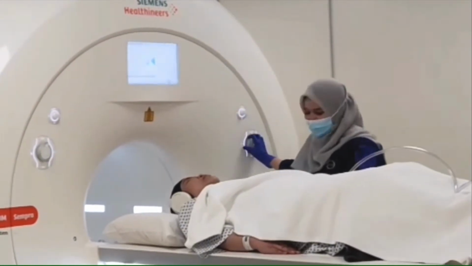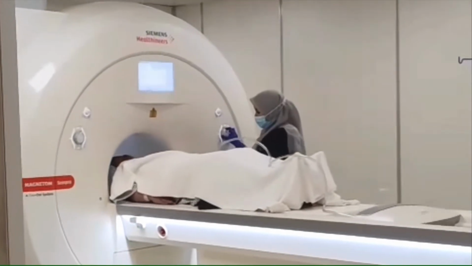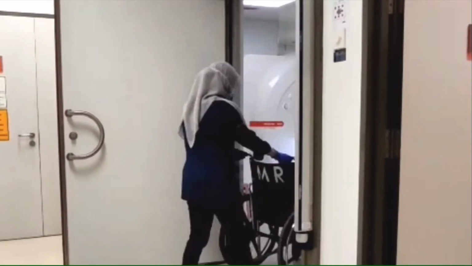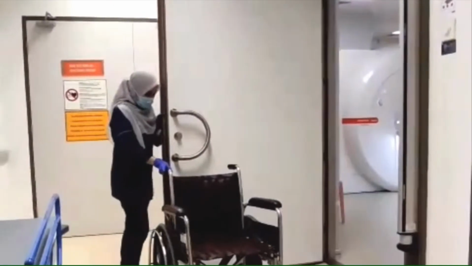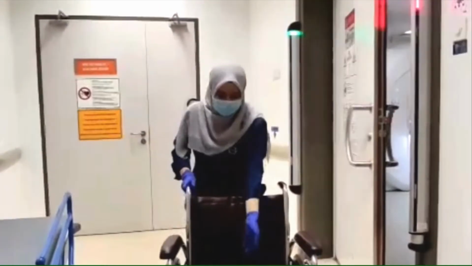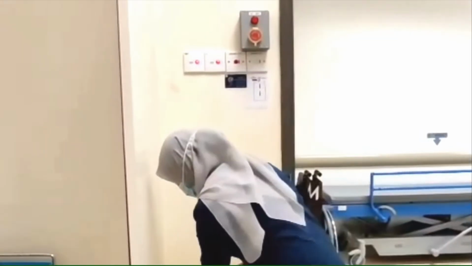Don't forget the placement of the earplug, because inside the bore itself it's very loud. So this earplug will help to reduce the sounds during the examination. You have to ensure the door is closed before proceeding to the examination.